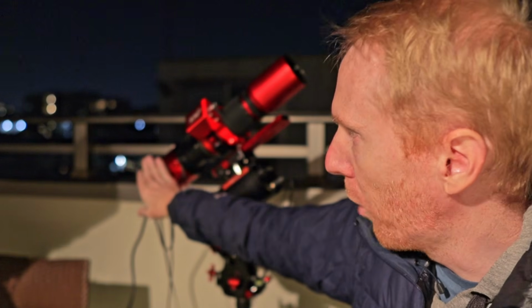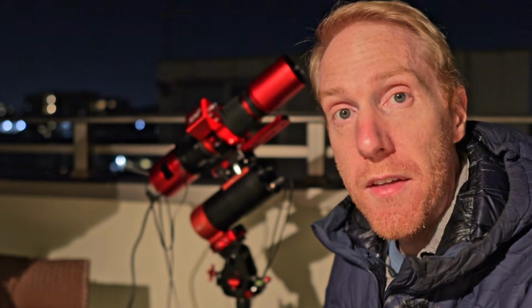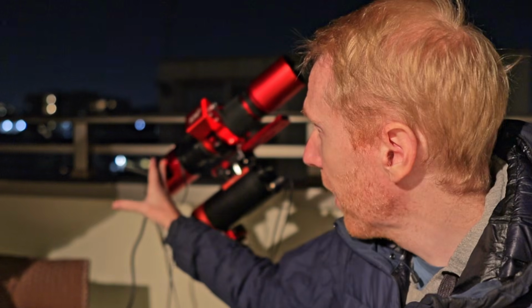So this is the 2600 MC Air camera from ZWO, and it comes with the ASIAIR integrated. So let me show you how to set up the guiding for that.